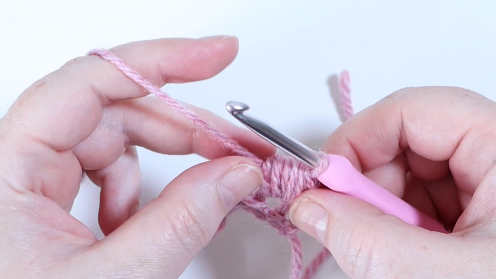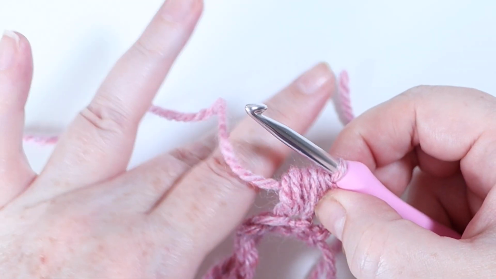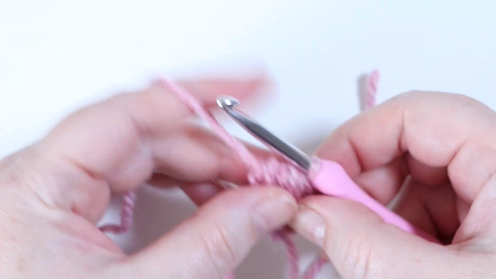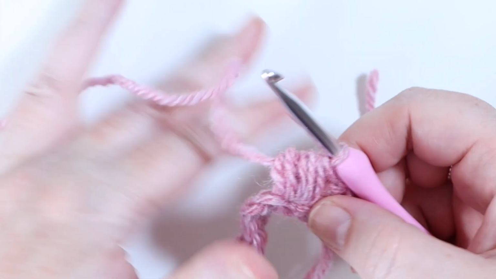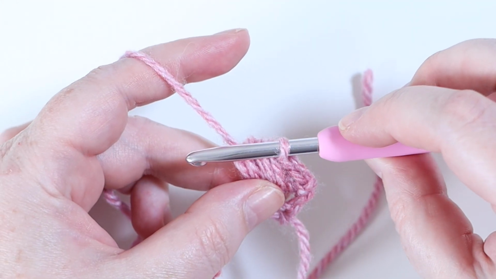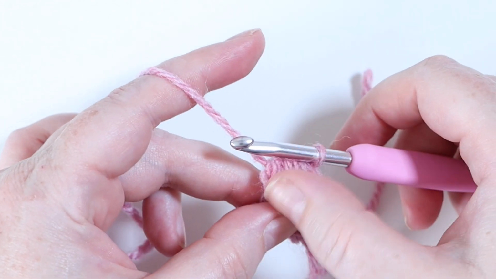So it can be a little bit difficult to get your hook all the way through these stitches. You want to make sure that you're not holding your tension too tightly and that you can just pull that yarn through. So sometimes that can be an issue. Other times, if we don't rotate our hook fully downwards and we try to pull it through, we're going to be catching on these stitches here.